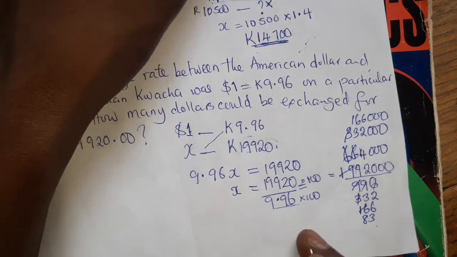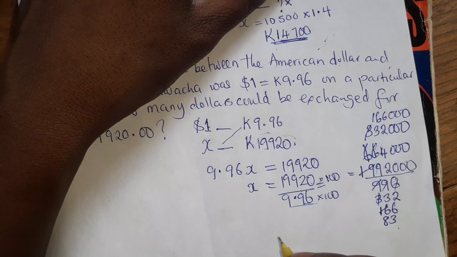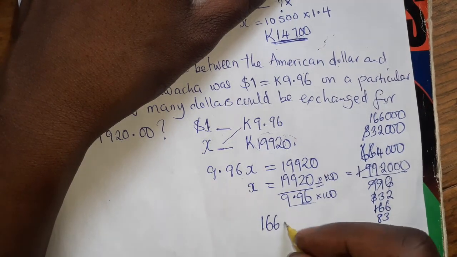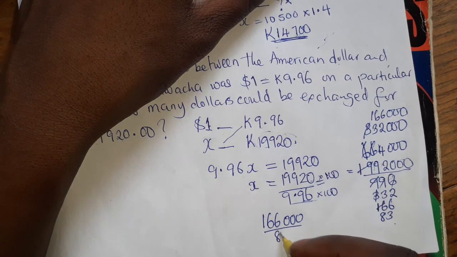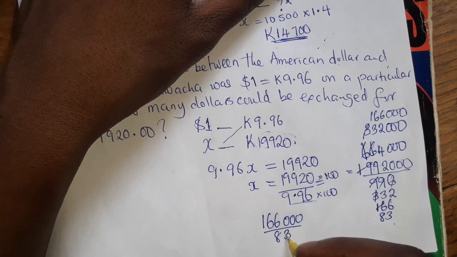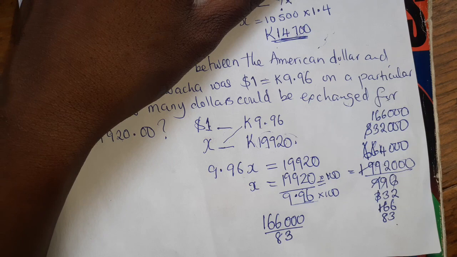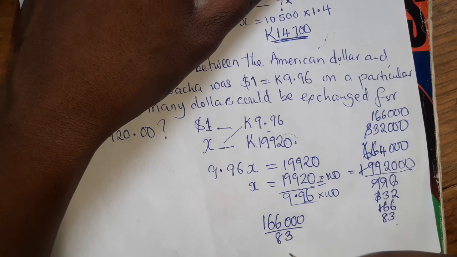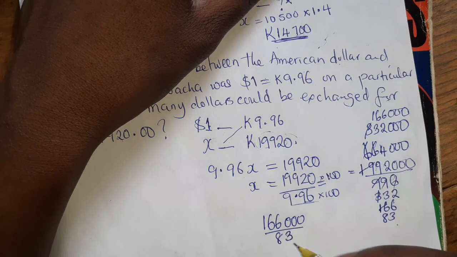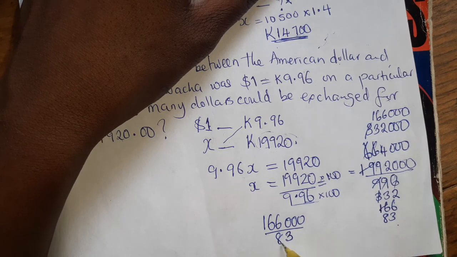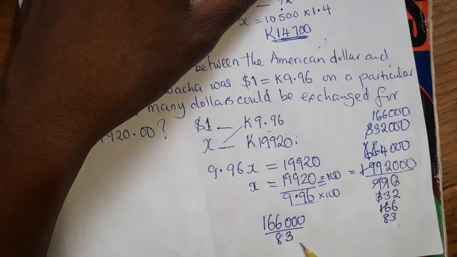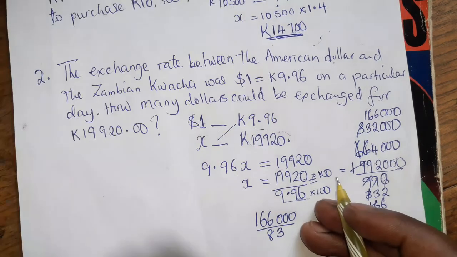So where we are now, we have 166,000 over 83. Now we have to look at what number can go into these two. We should be breaking it down bit by bit until it's done.